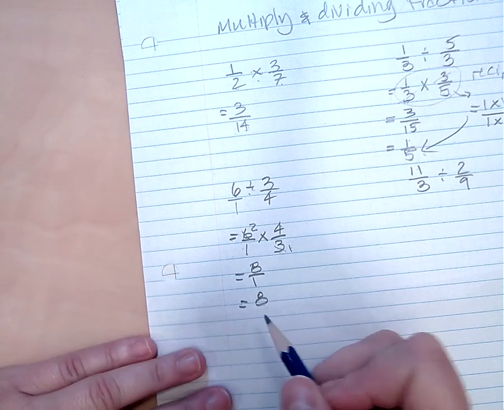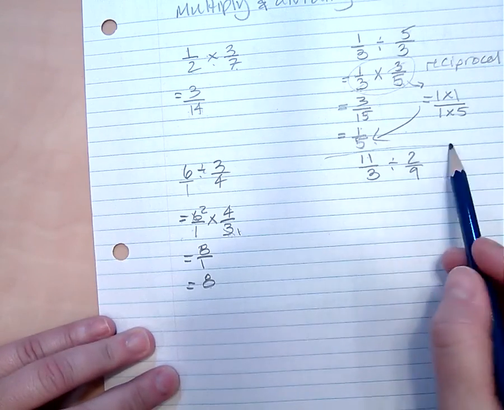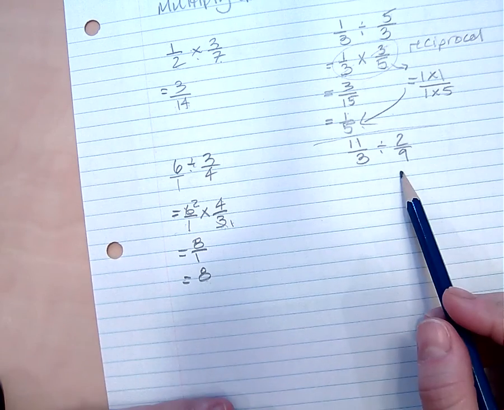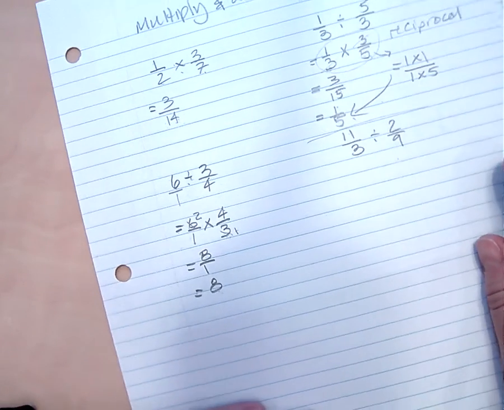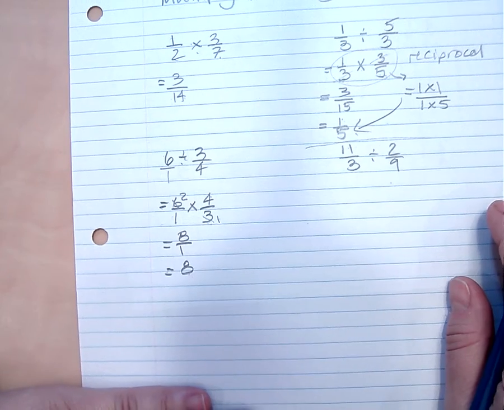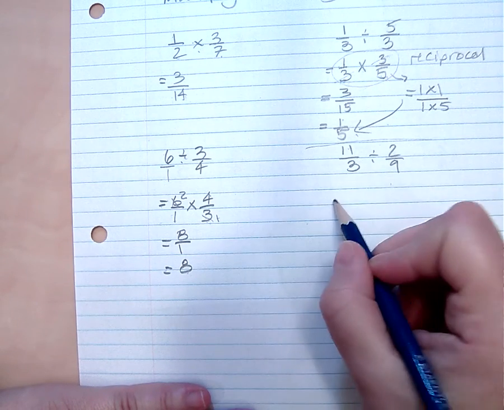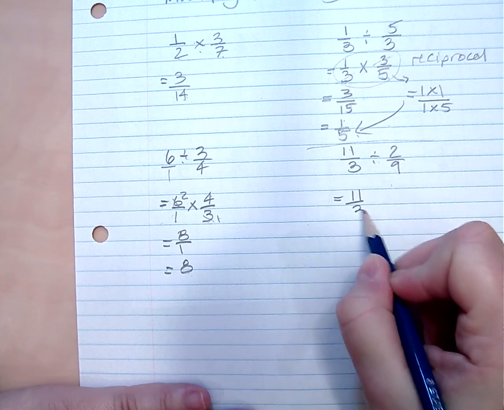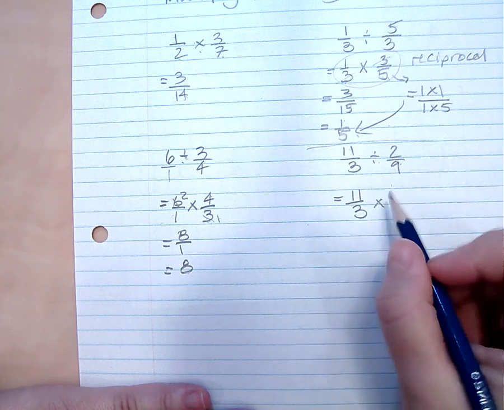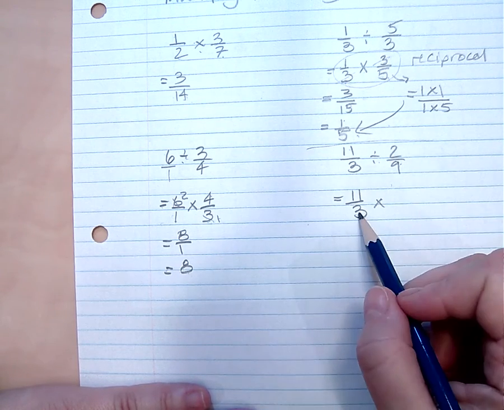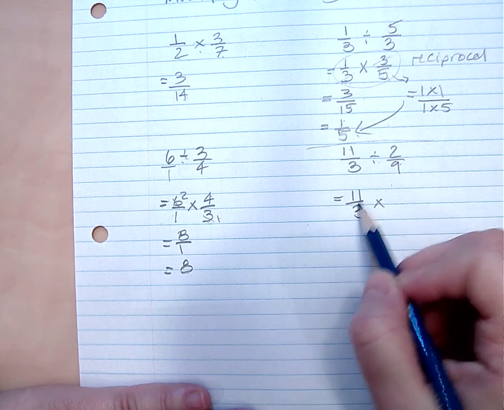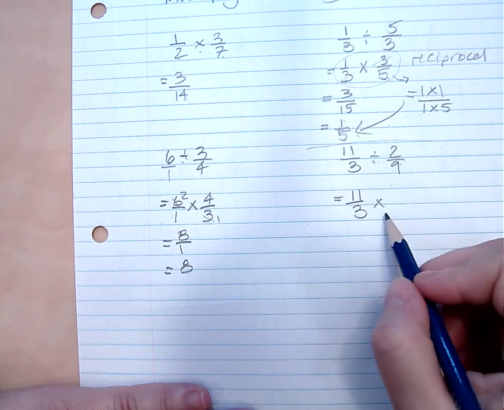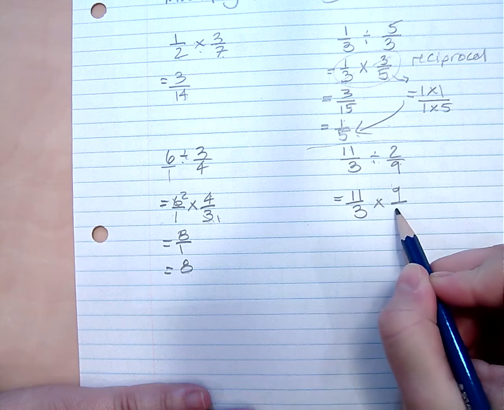Okay? Now, lastly, on this page, we're going to take a look at this one. So we have here, hang on one second, we're just a bit twisted. Okay, so we have a dividing sign, so we're going to keep this one the same. We flip this one. We never, ever, ever flip the first one. You copy it down, change it to multiplying, and flip. That's the pattern.